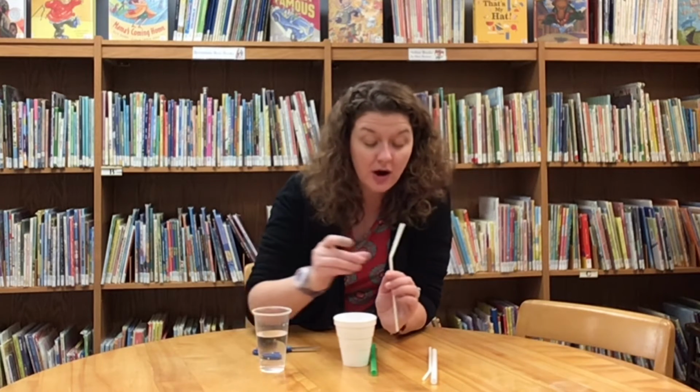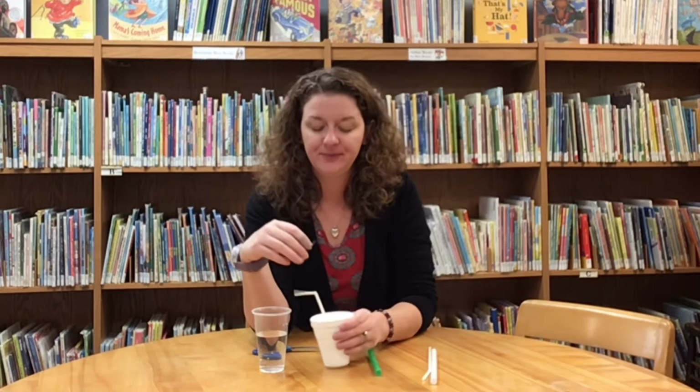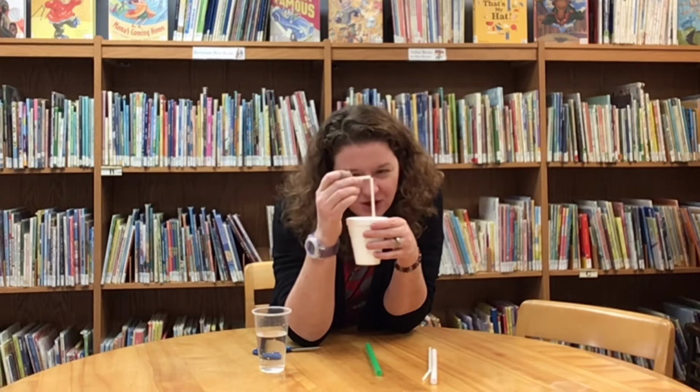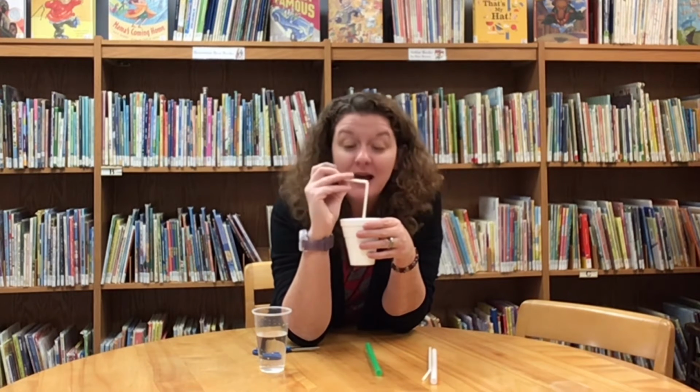and place your straw in the water. Now, here's the tricky part. You're going to blow air out of the straw. So you can practice by seeing if you can blow air onto your hand. Did you feel it? Then you did it right. Put your straw in the water and bend it at pretty much a 90-degree angle, which means a right angle, just like that. And you're going to blow air out.